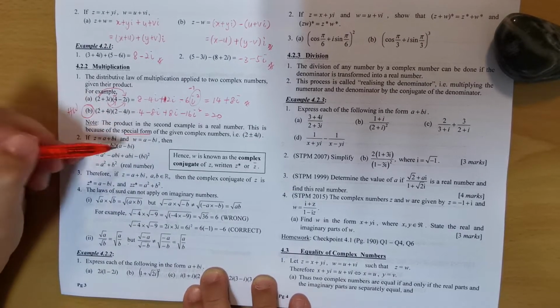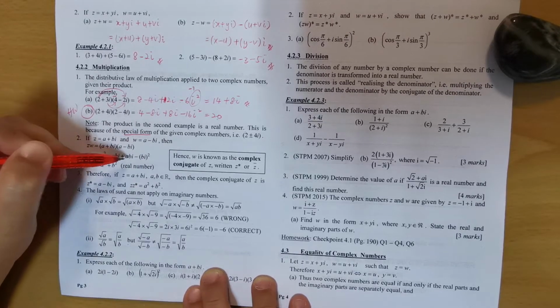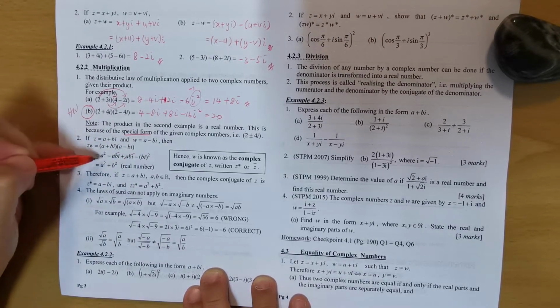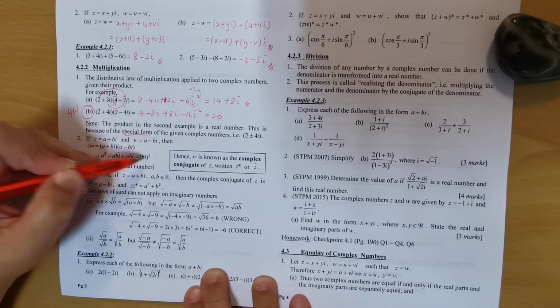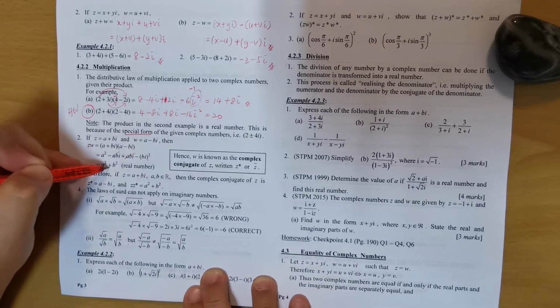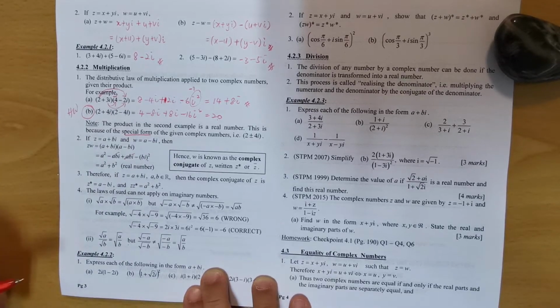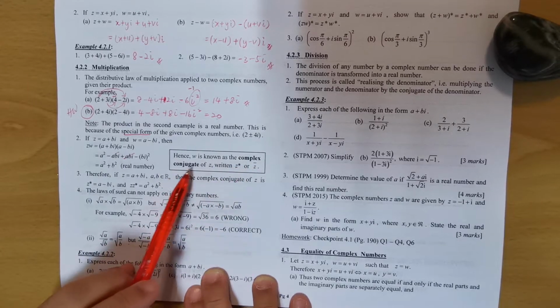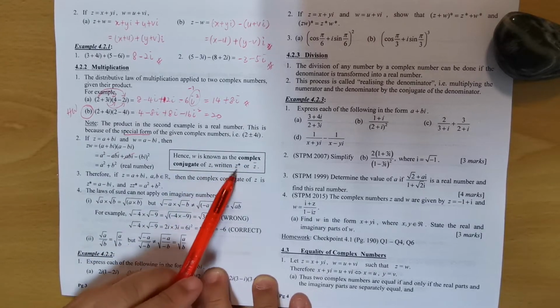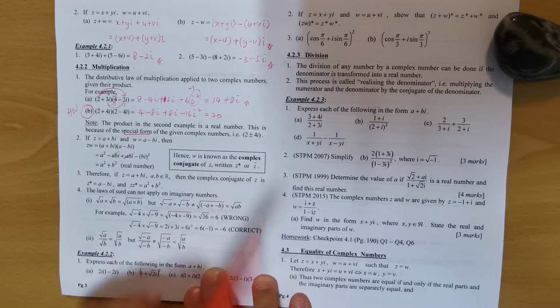So again, minus abi plus abi, no more. So a squared plus, why plus? Because i squared is negative 1, negative 1, that's why it becomes plus. Alright? So w is known as the complex conjugate of z, and we can write it as z star or z bar.